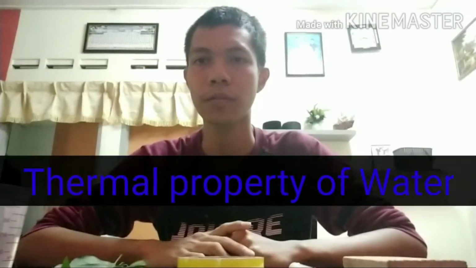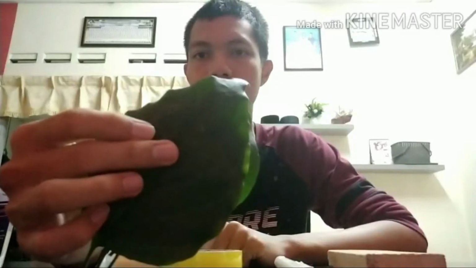Today I will conduct an experiment about the thermal properties of water. To conduct this experiment, we need to prepare some water, leaves, a tape, a candle, and if necessary, a wooden box. We're going to make this leaf into this. How? We just apply the tape here, here, here, and this area.